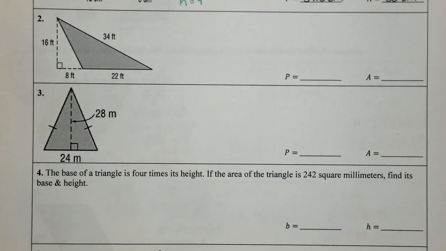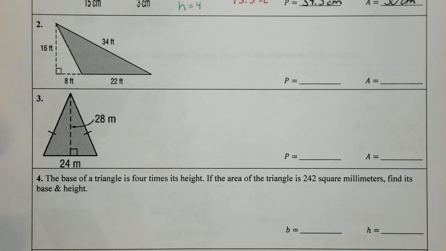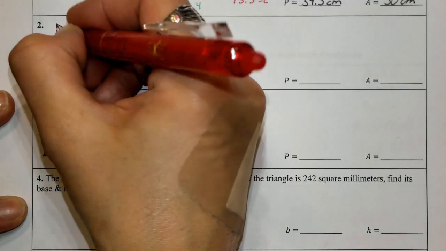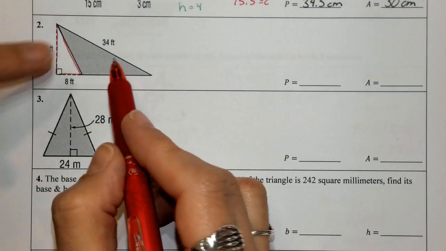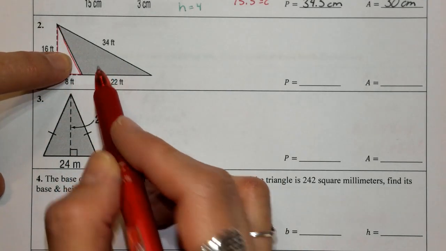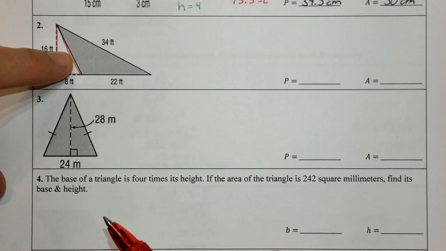Whew. All right, next. For number 2, we cannot find the perimeter because we're missing a side again. So again, Pythagorean theorem, we're going to go ahead and grab this right triangle, because the triangle that's shaded, what we're trying to find the area and perimeter of, is not a right triangle. You cannot use Pythagorean theorem with the 34 and 22.